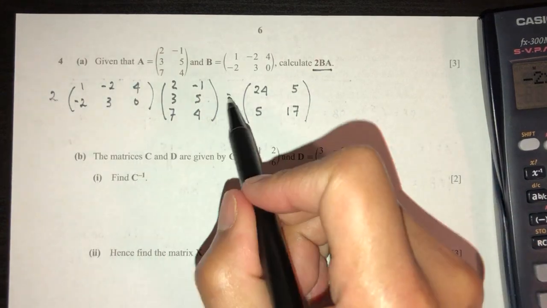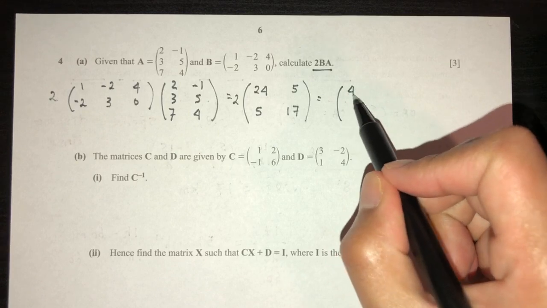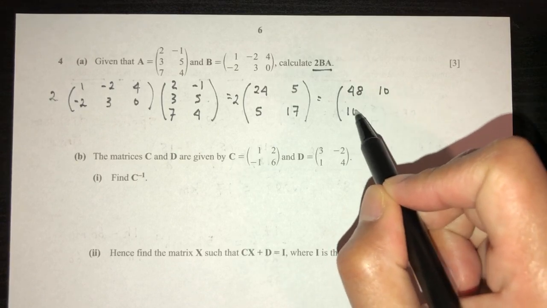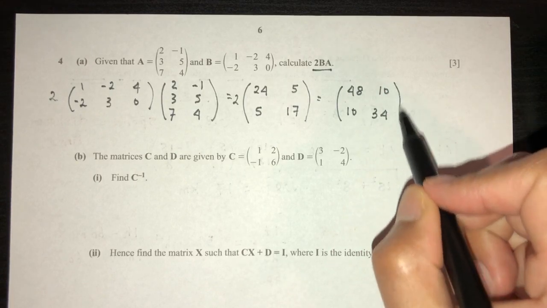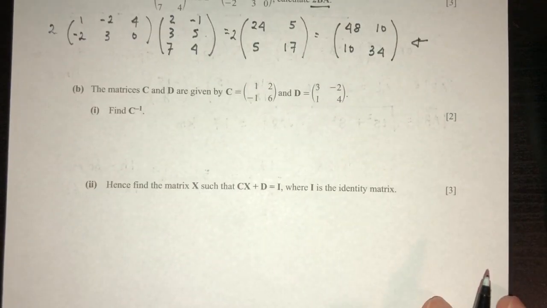So of course we have to bring the 2 outside. Now we can bring the 2 inside. You will have 48, 10, 10, and 34. That will be your answer for part A. Now let's move on to part B.